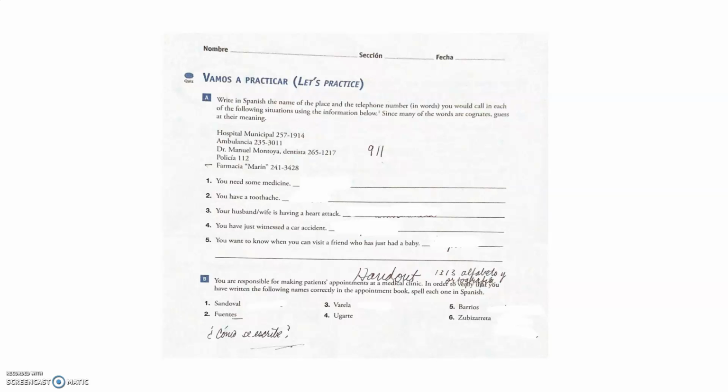Then we have the next activity where you need to write in Spanish the name of the place and telephone number that you would call in each of these situations, okay? So you need medicine, you have a toothache, your husband or wife is having a heart attack, etc. So in this case, you're going to need to go through the vocab for the lesson to figure out where you need to go. Do you need to go to the hospital, the doctor's office, the dentist's office, etc. ¿Bien? So you will go through the vocab that's in the very first part of the chapter.